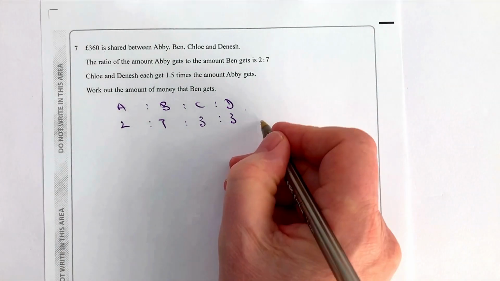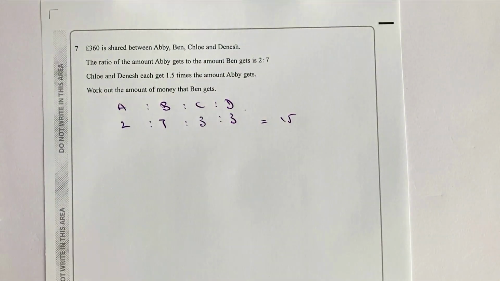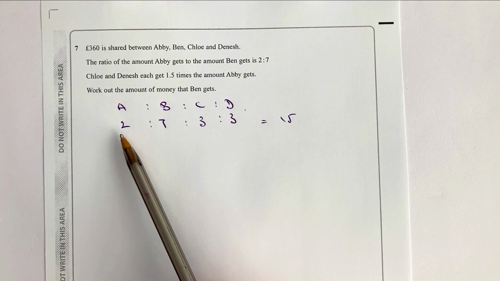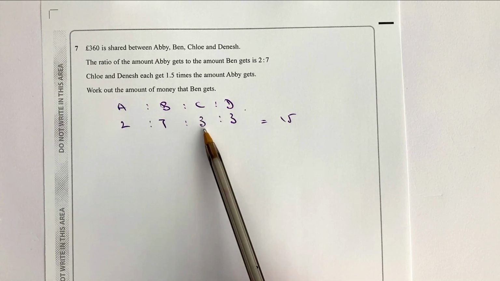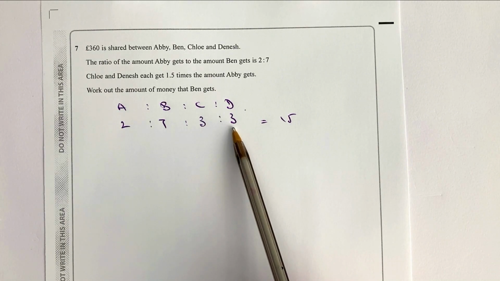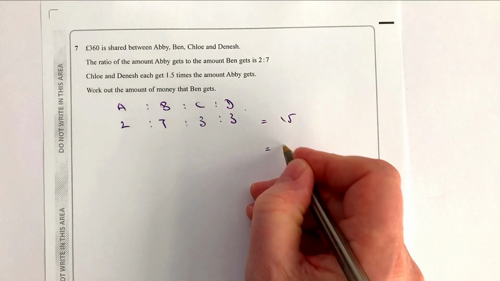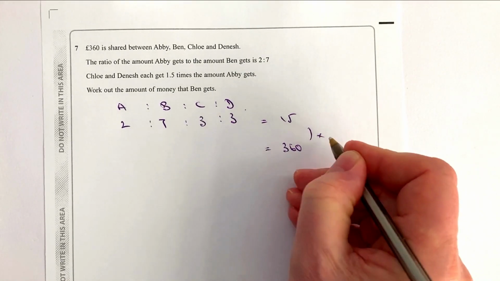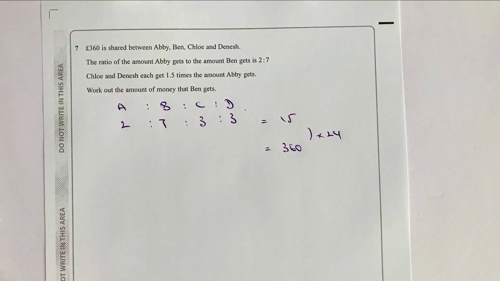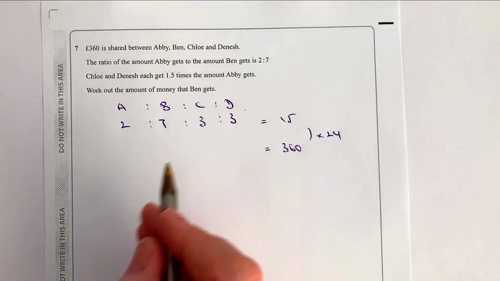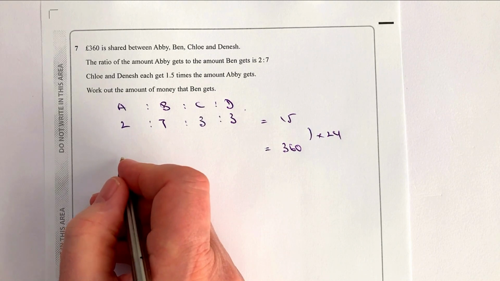So it basically means if they shared £15, Abby would get £2, Ben would get 7, Chloe would get 3, and Dinesh would get 3. However, they're not. They're sharing £360, which is basically 24 times bigger. So all we've got to do really is multiply each of these out by 24.